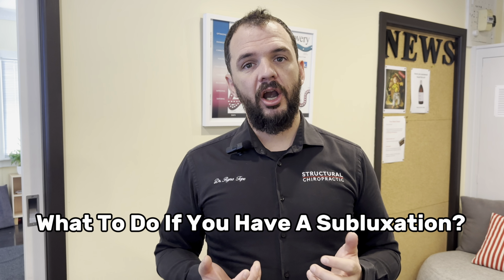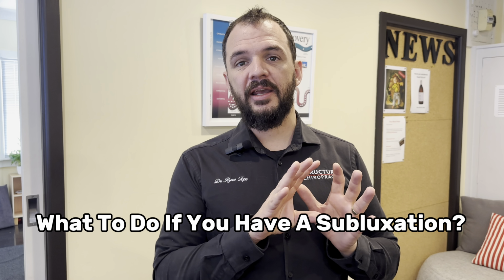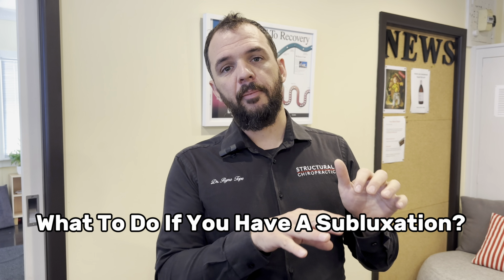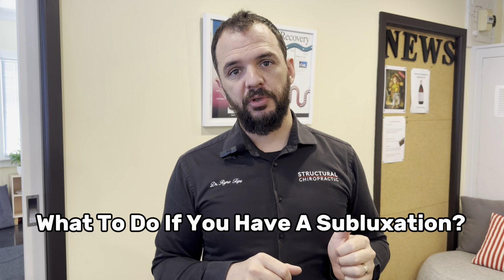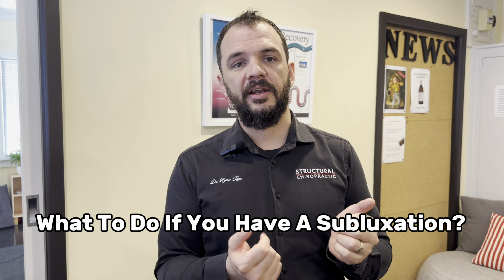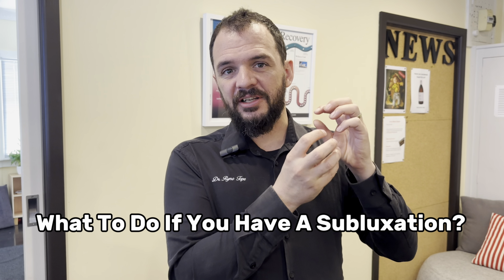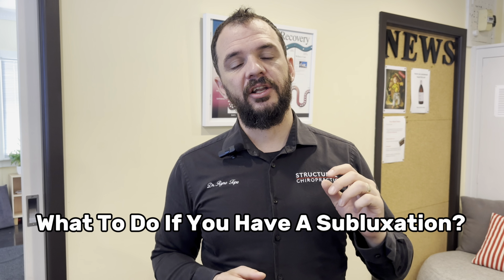Now, this is what a chiropractor does when you come in and they make an adjustment to your spine. So they find that area that's not working and they make a very specific adjustment to that spine, which is a way of saying that we're introducing a force to get movement at a particular level in a particular direction.